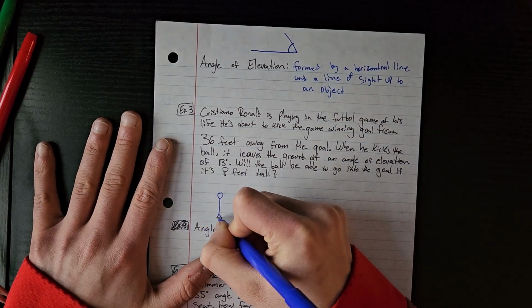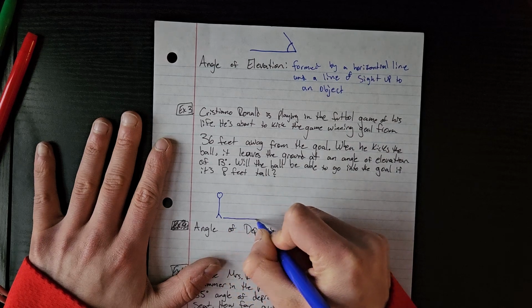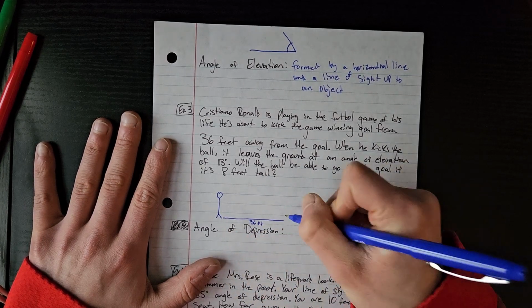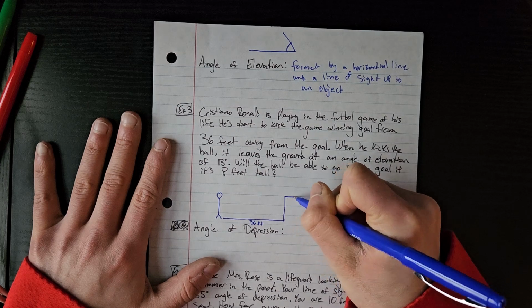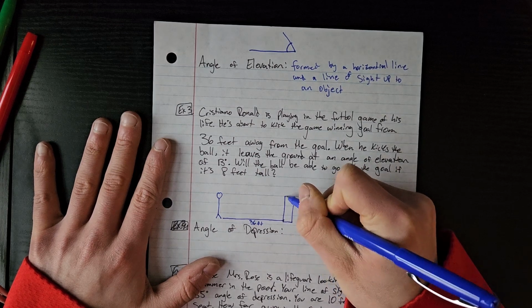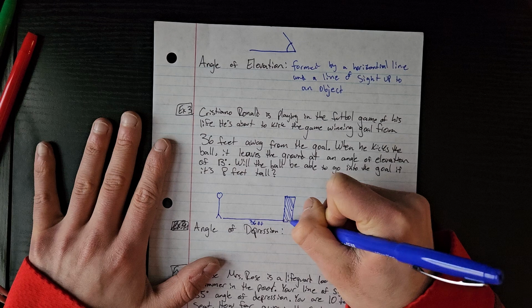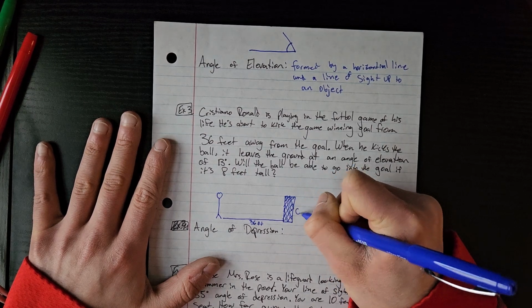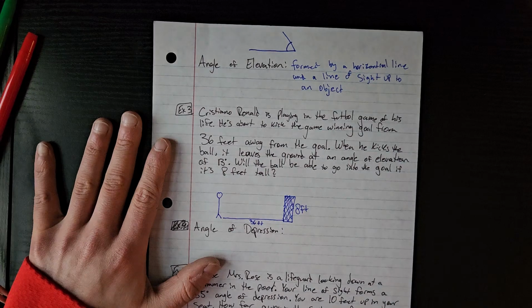So, we have Ronaldo right here. He is 36 feet away from this goal. This goal, and we'll make it a goal, is 8 feet tall.